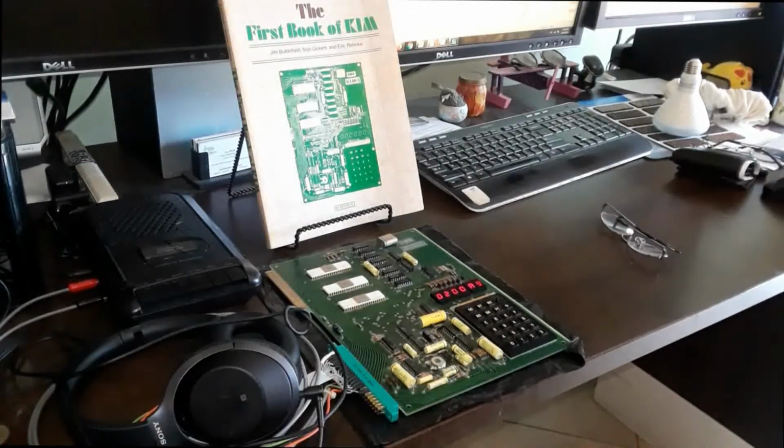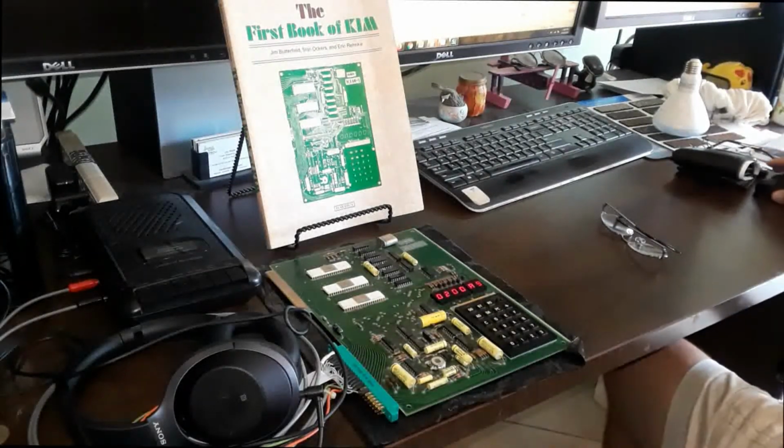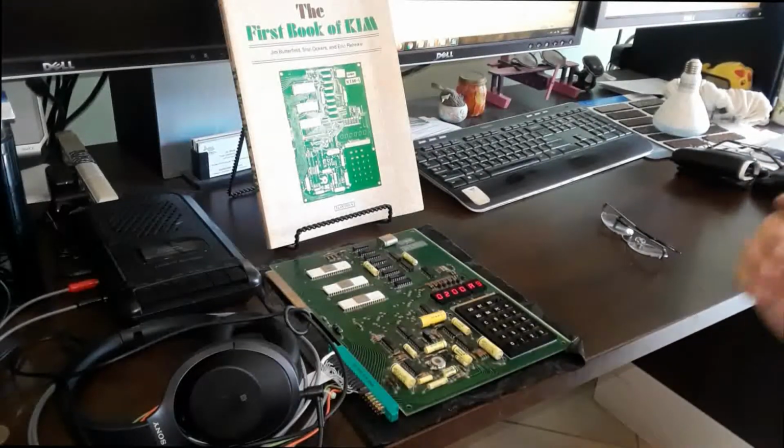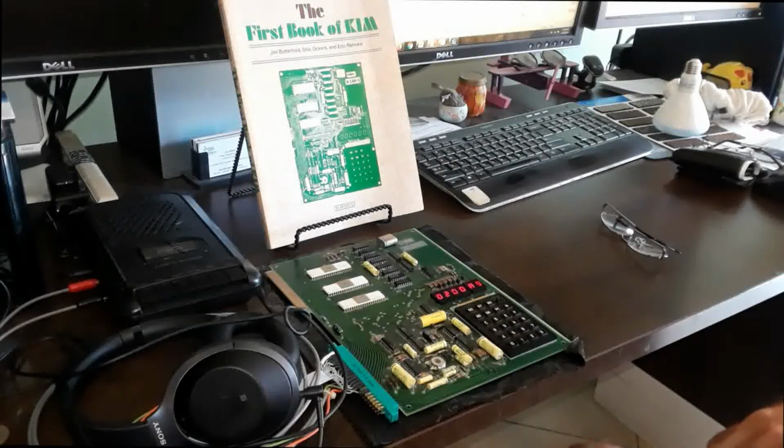Okay, now we're ready to load the third program, which will count minutes and seconds in binary. Basically, seconds will go from 0 to 59, and then increment a minute, and the minutes will go up to 59, and then reset everything back to 0.